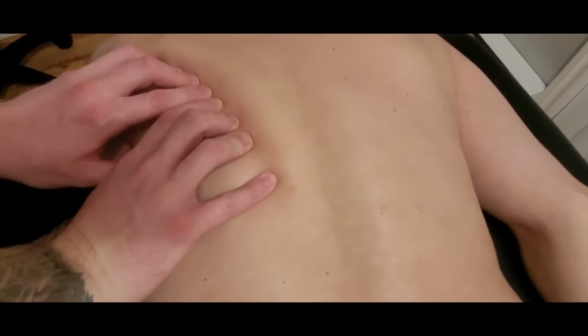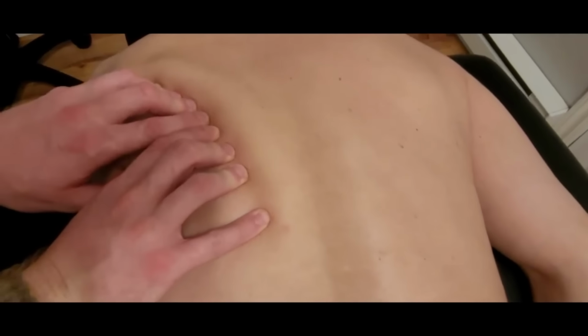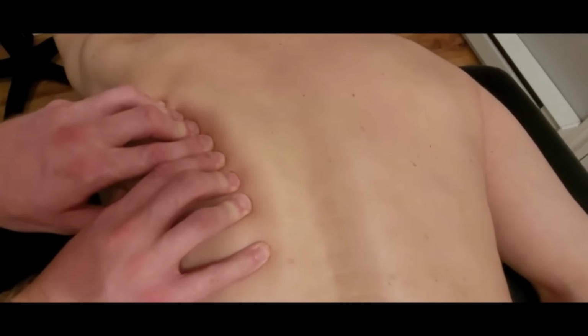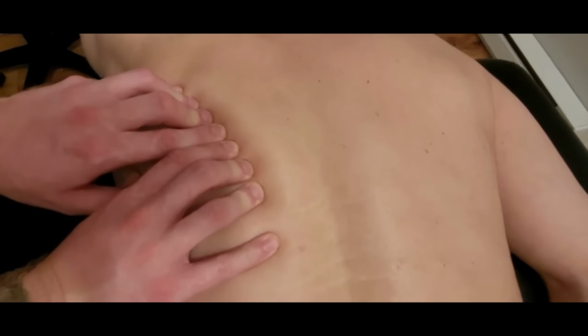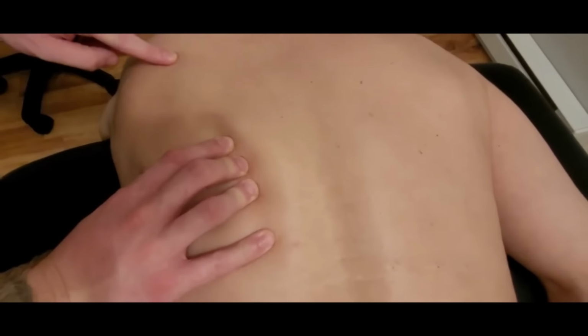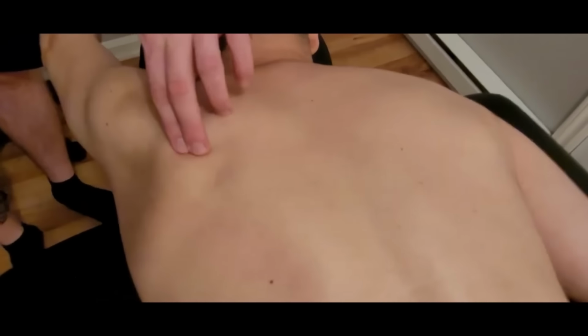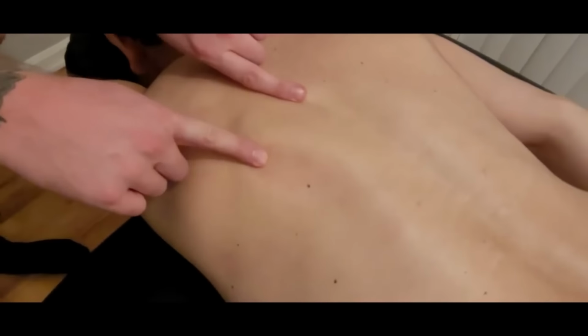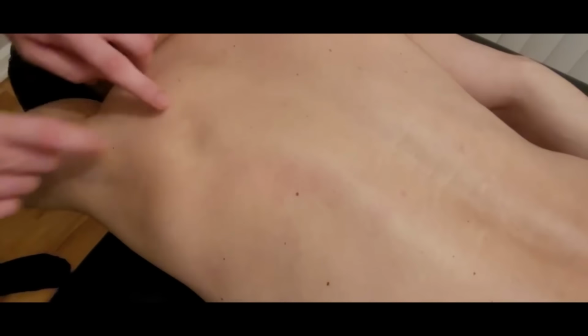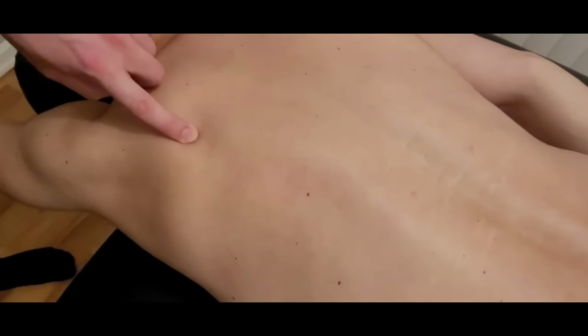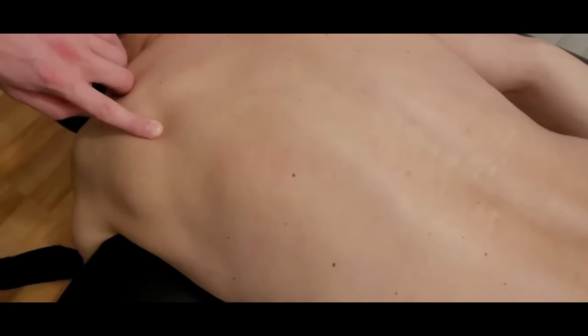I'm going to push over, and as he starts to bring his arm up, we can easily see that lower trap pushing my fingers. There's also a slight indentation over here on his scapula, which is actually our insertion. So you can see how this muscle is making its insertion basically right here.